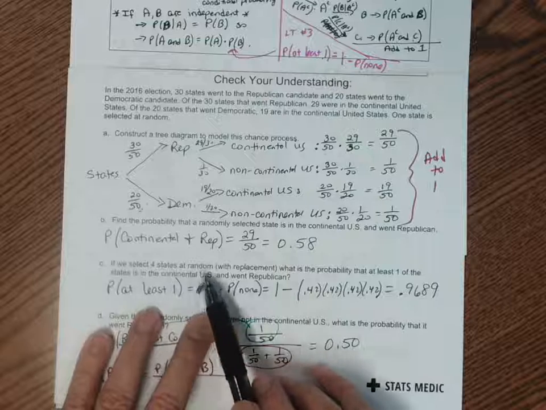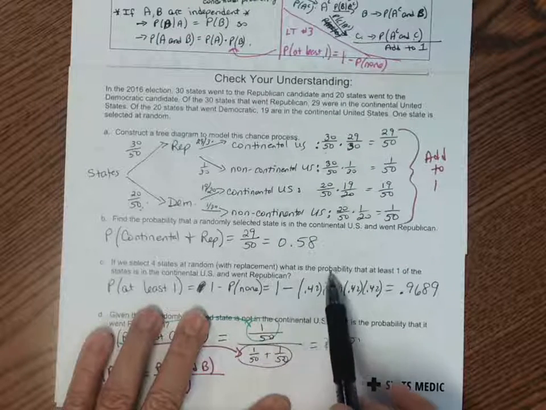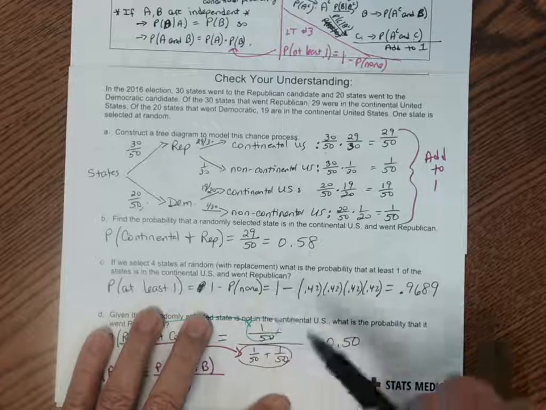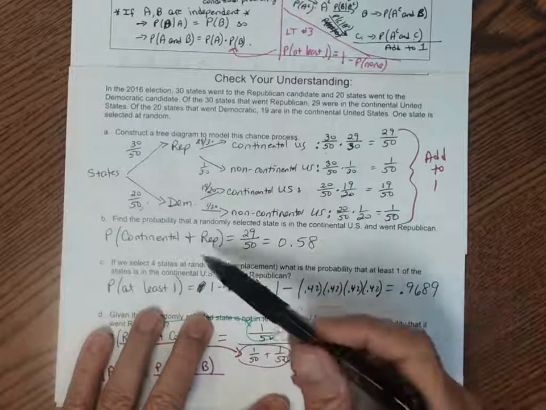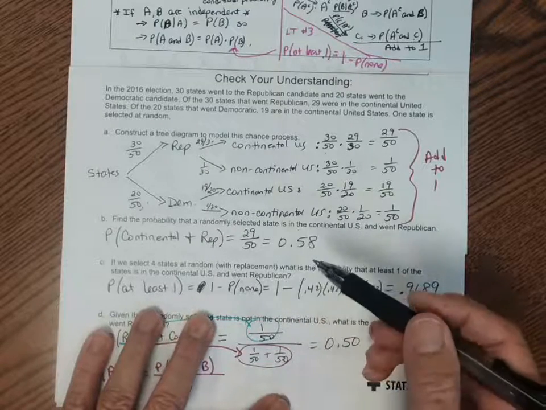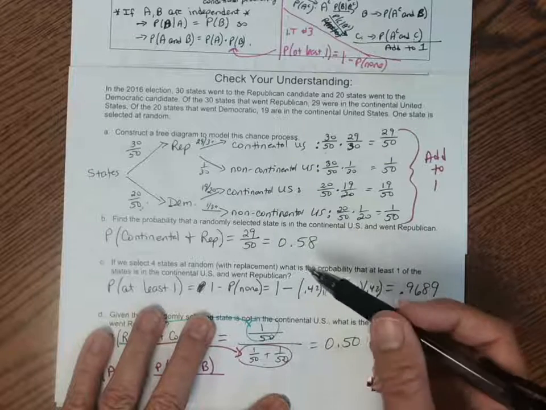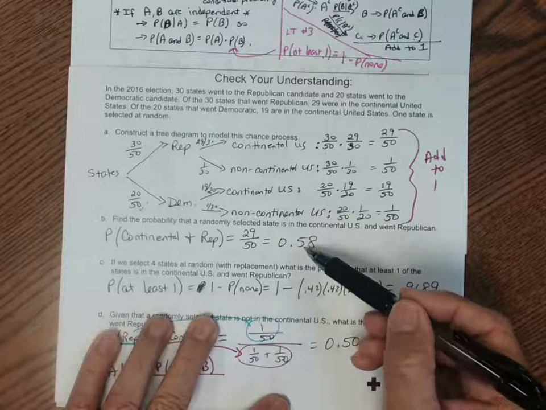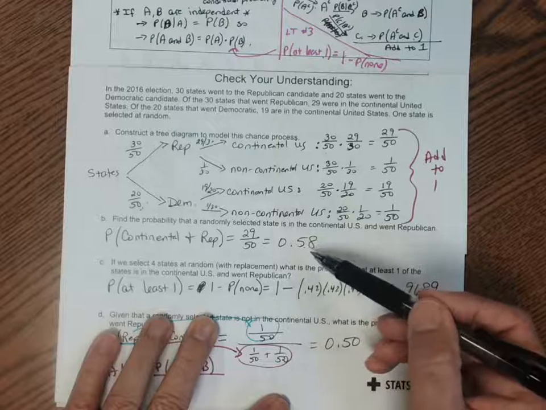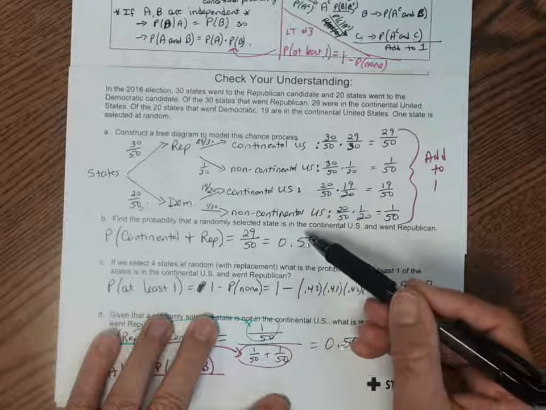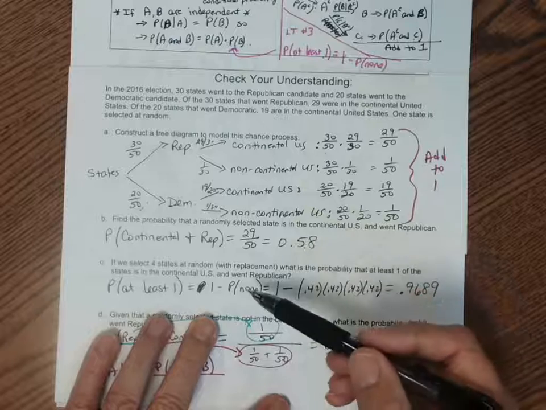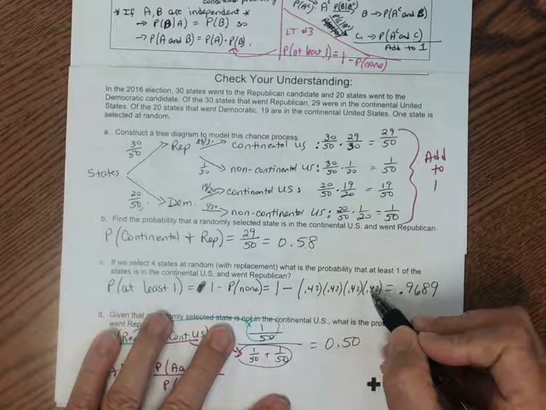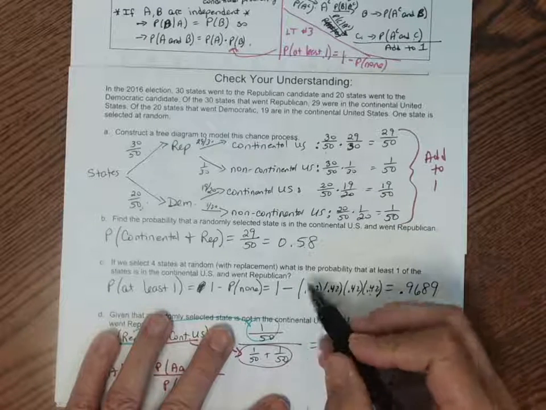If we select 4 states at random with replacement, what is the probability that at least one of the states is in the continental U.S. and went Republican? So the probability that they are in the continental U.S. and went Republican, we want to look at what's the probability that none of them are. So if this is the probability of being in the continental U.S. and being Republican, the probability of not would be 1 minus this amount, so 0.42. And since we want to do it 4 times, we would have to have 0.42 times 0.42 times 0.42 times 0.42 and subtract that from 1.